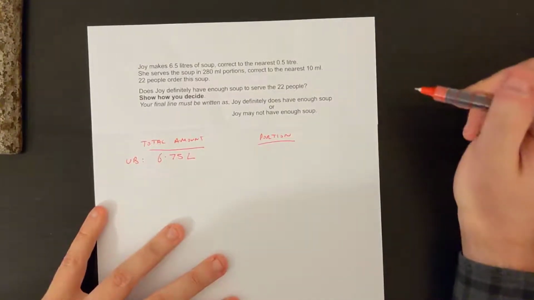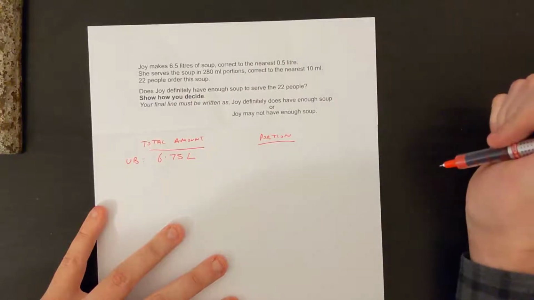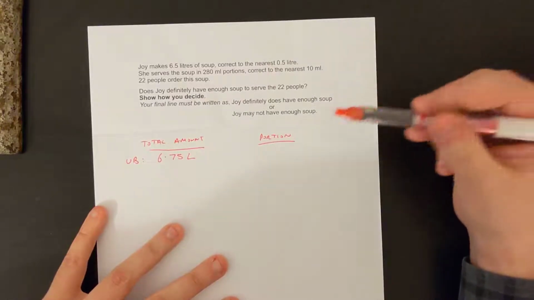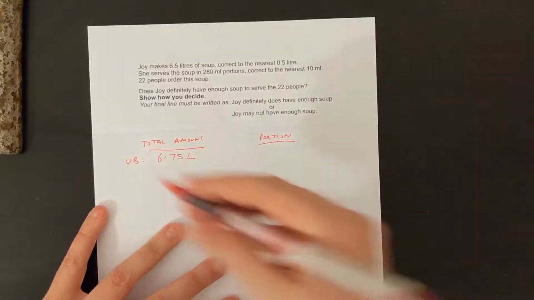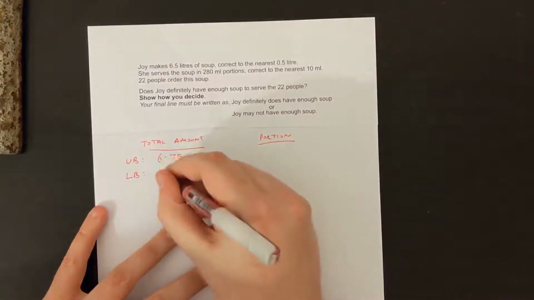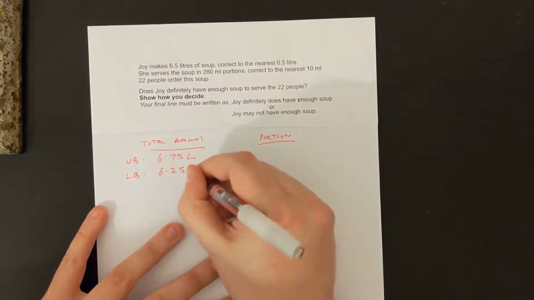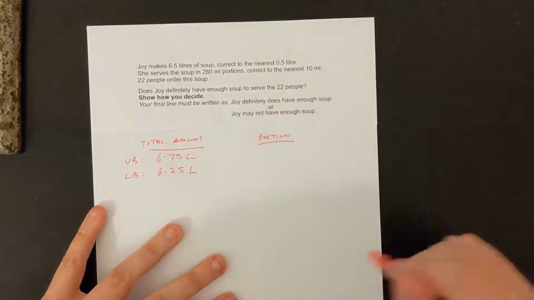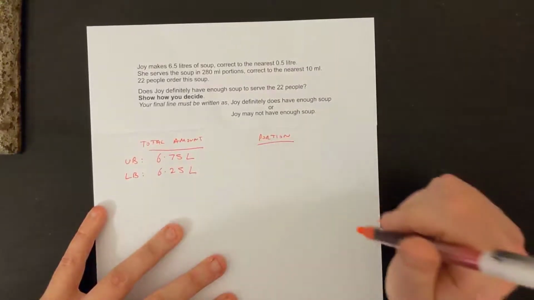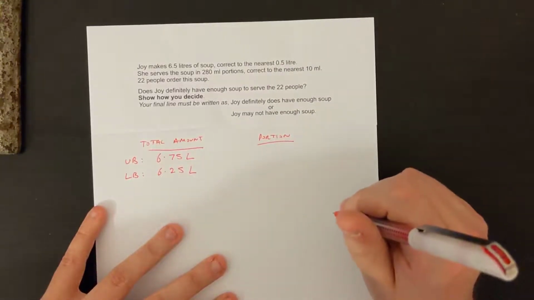If she made 6.8 litres, I would round that to 7 litres. If she made 6.5 litres, I'd keep that and round to 6.5. And equally, my lower bound is 6.25 litres. Anything between those two values would round to 6.5 litres.